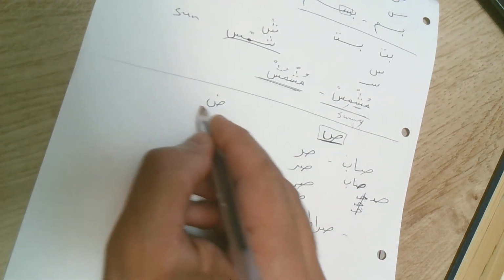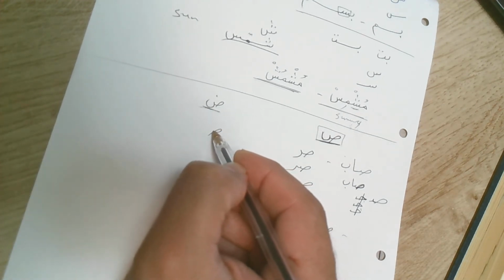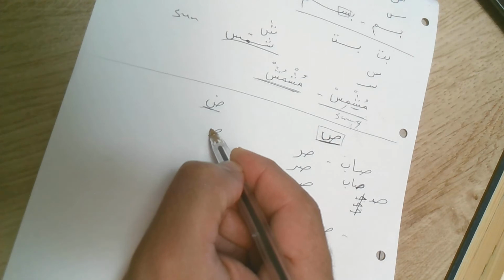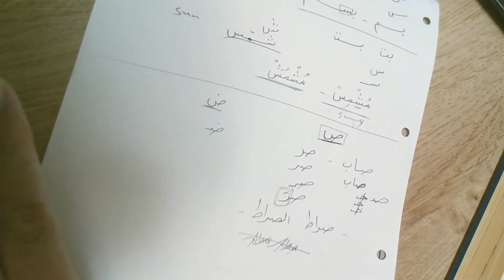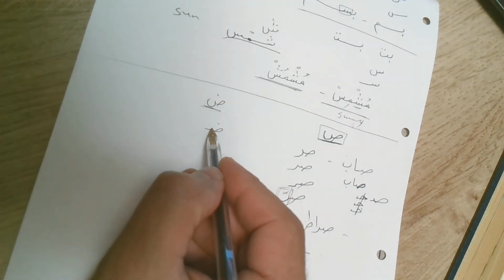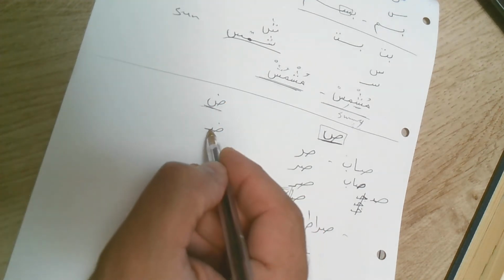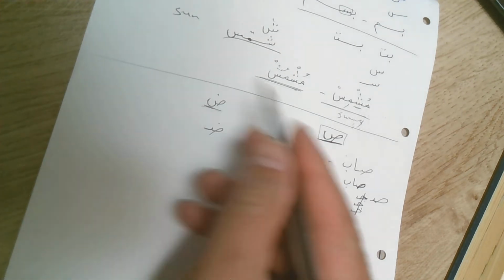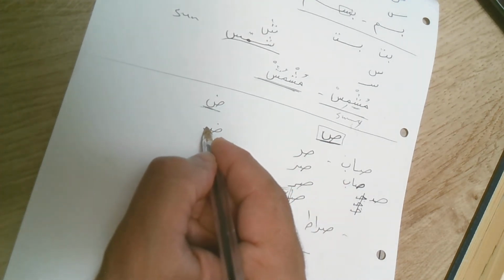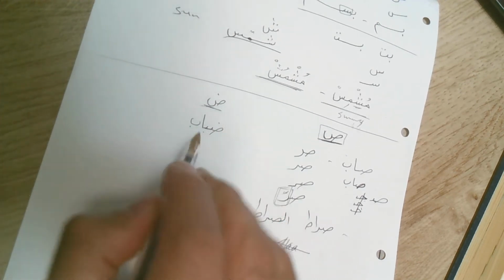At the first, we don't forget that it keeps this lip. Now I finish, but if I didn't put this lip here, I didn't finish writing Dhad, same as Sad. If I put, for example, ba in the middle of the word, and then alif, and then ba, dabab. Look at this.